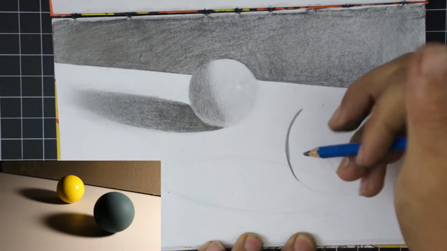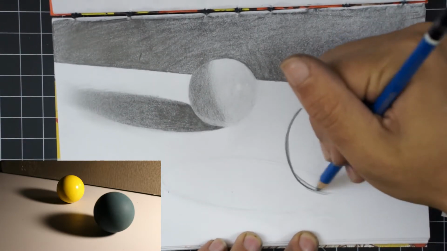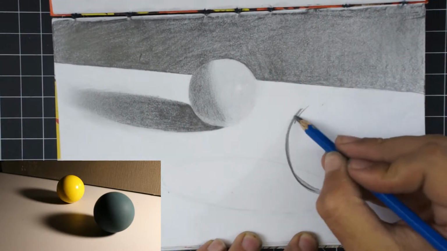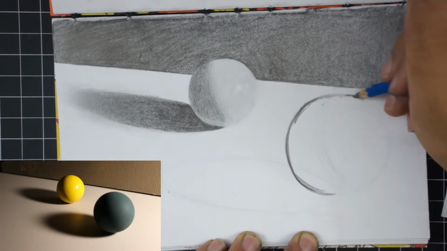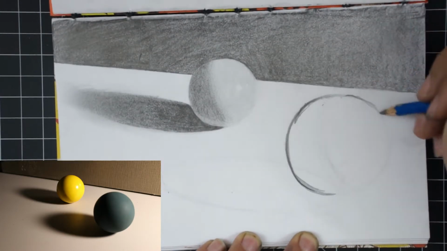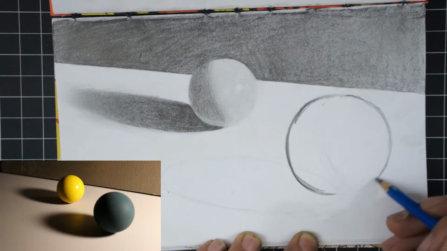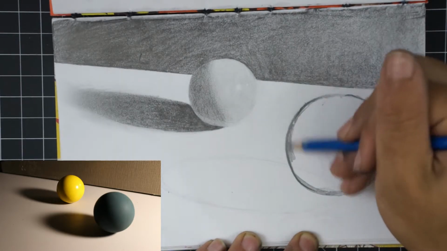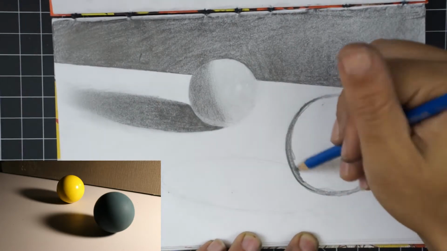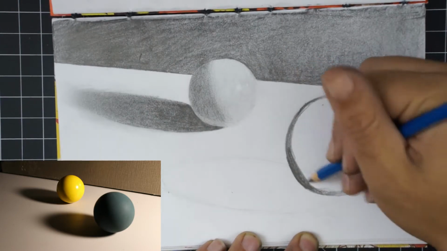The next sphere is much darker, so we're going to start by filling in the shadow side, the core shadow, and then working our way to the halftone. As you go, make sure you're keeping your silhouette edge hard and your core shadow soft. That edge control is really what makes it feel realistic.